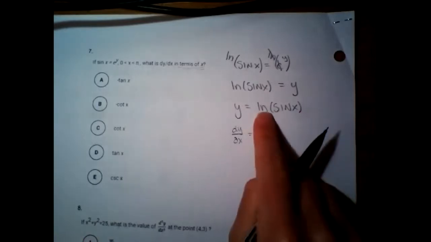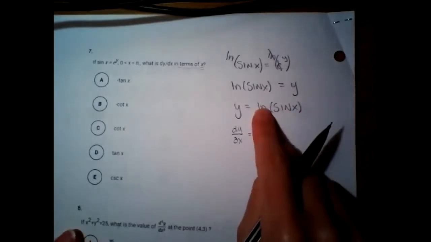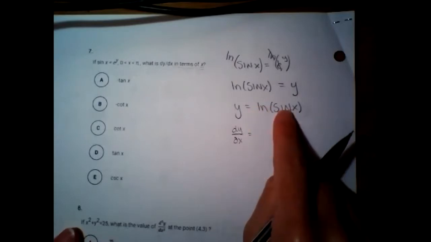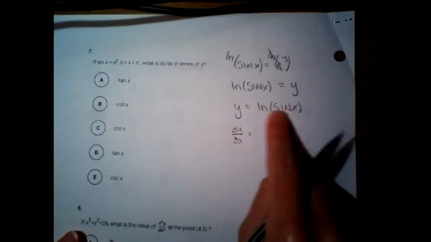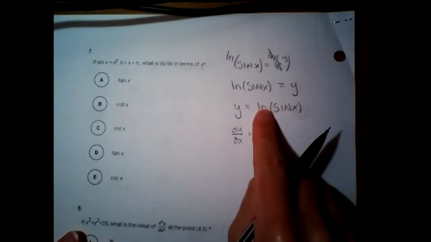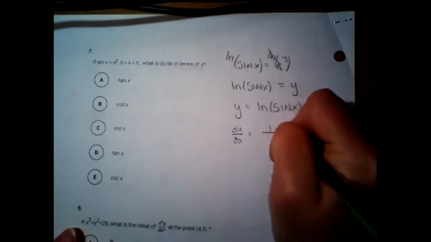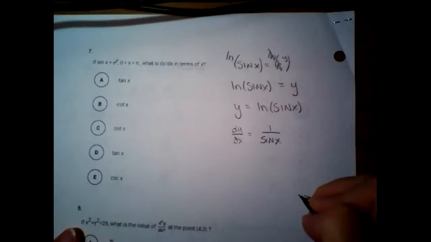And then we'll do the derivative. So it is a chain rule. It's like ln got hungry and ate sine of x. So we're going to do derivative of ln and then chain on derivative of sine. So derivative of ln is rational. It's going to be 1 over whatever you've got.